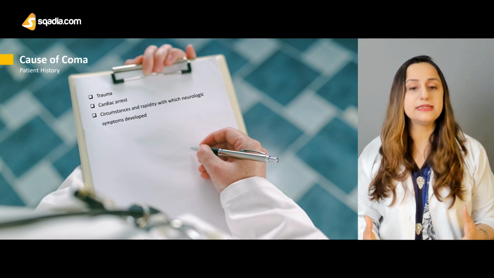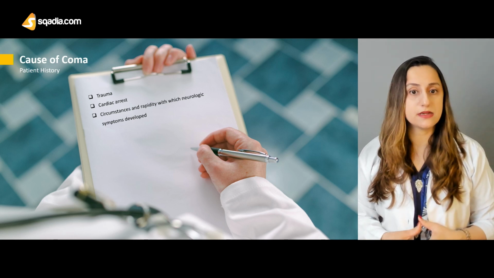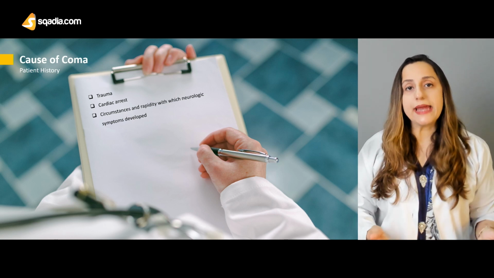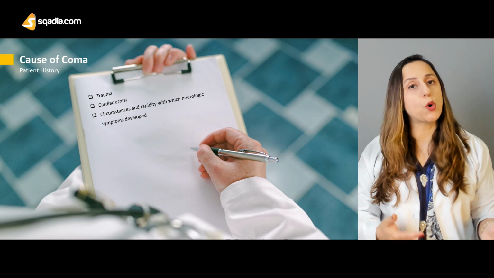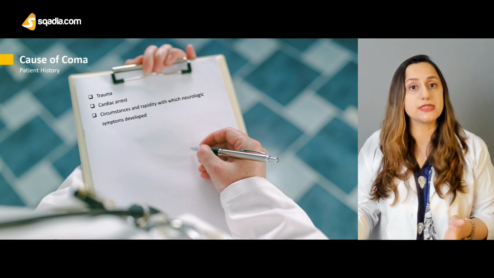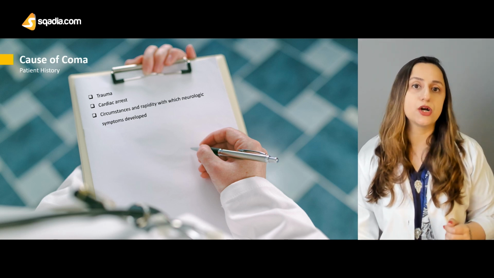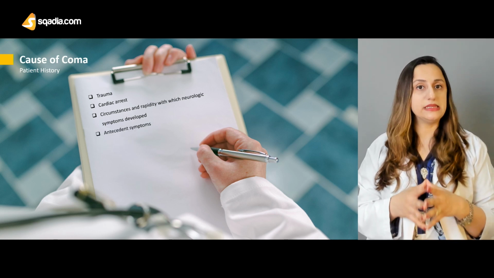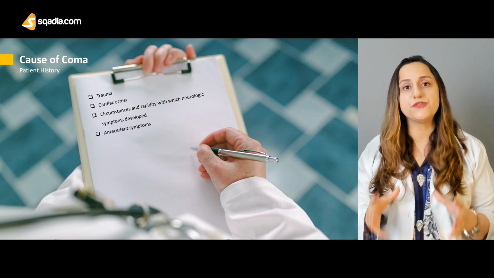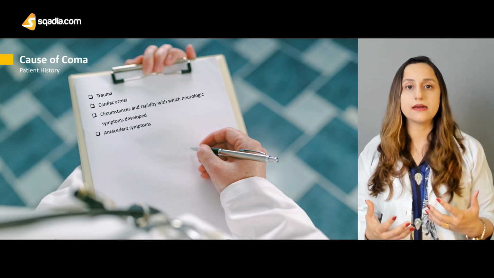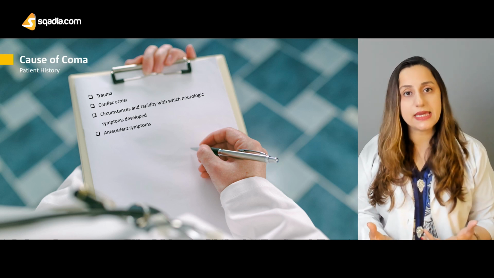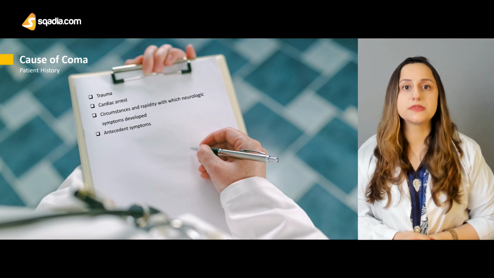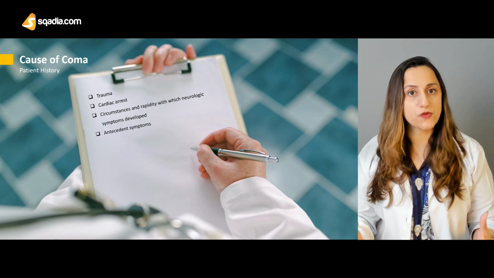Consider the circumstances and the rapidity with which the neurological symptoms are developing in a patient. Either it is an acute condition that you're dealing with, or again, we have a list of chronic conditions that can even result in a comatose individual. Then we have a list of antecedent symptoms. For instance, how was the condition developing in the individual? Was it associated with certain symptoms, or is there any history of trauma?